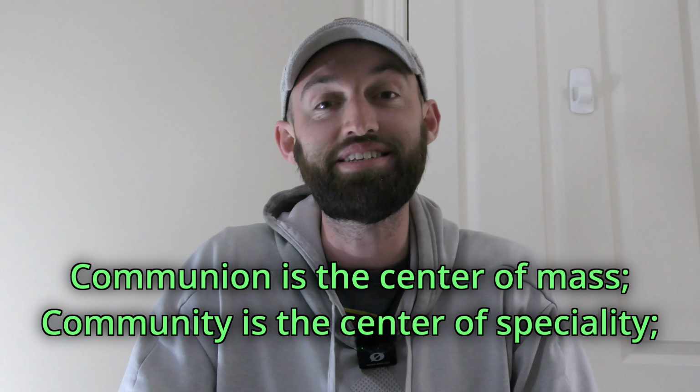And so, last time, again, what is the center of mass? The altar is the center of mass. But then somebody from religion class raises their hand. I thought communion was the center of the mass. That works too. Communion is the center of mass. Community is the center of speciality. Community is what makes us the same.